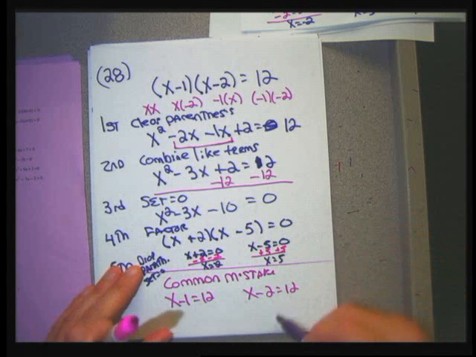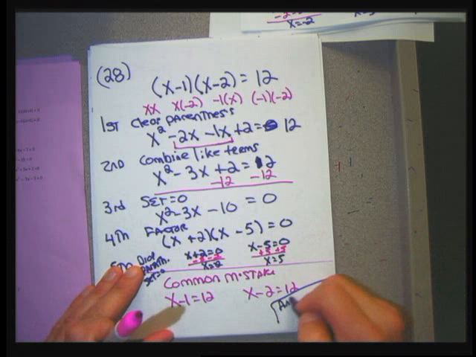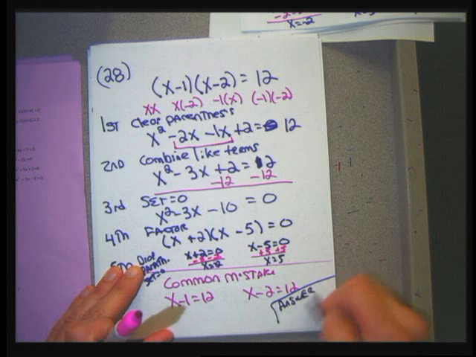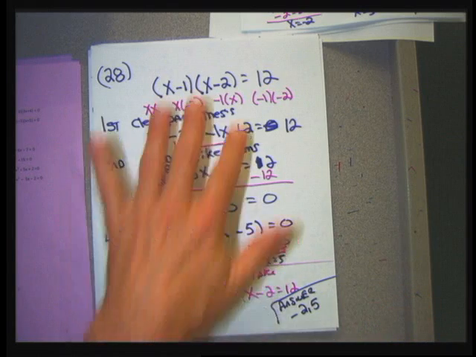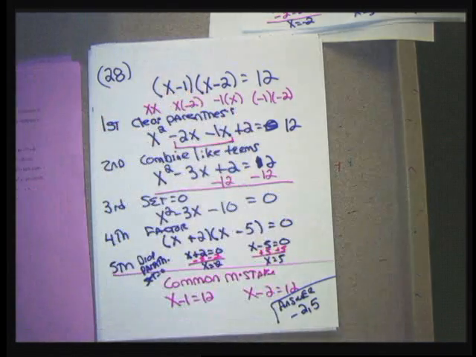So my answers to this are the numbers -2 and +5, which can be checked by just throwing them back into the x's in the original problem and breaking your calculator out.